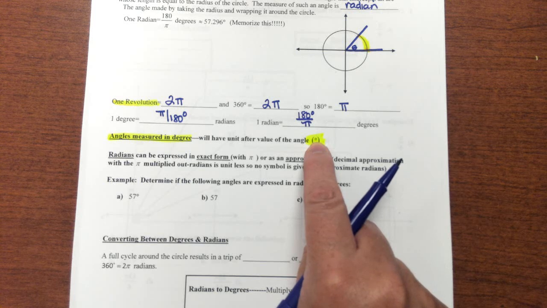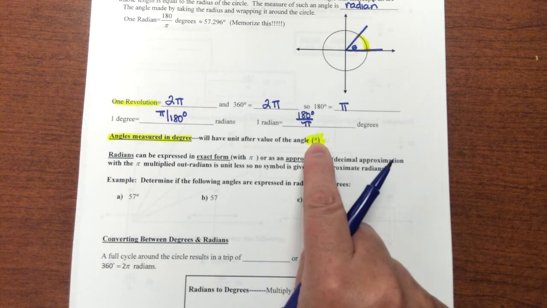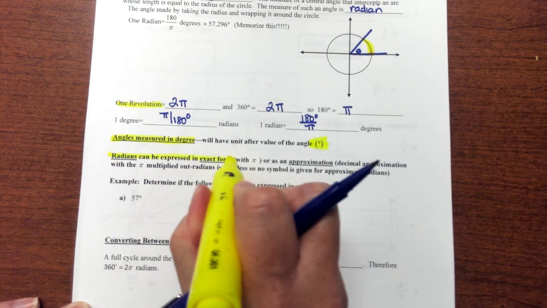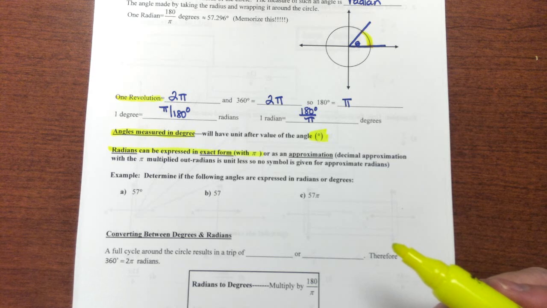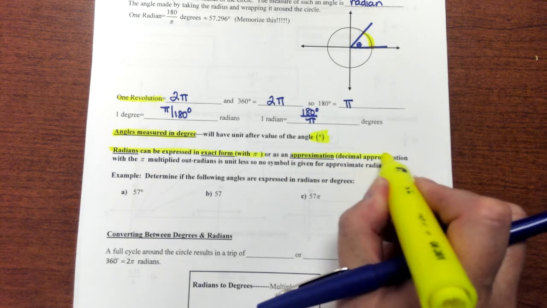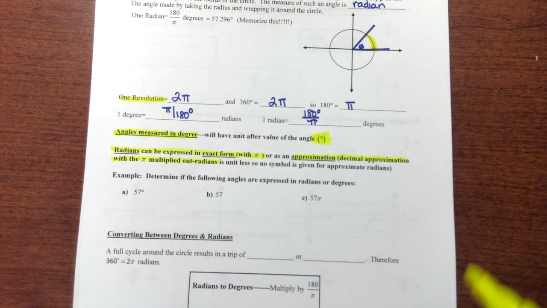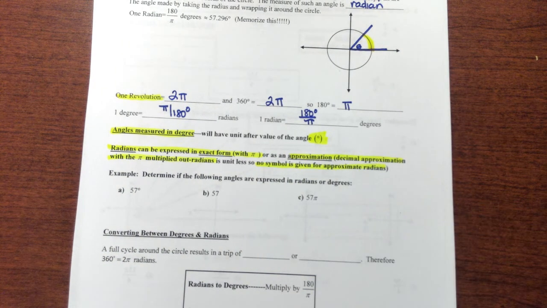And there's a huge difference in the length or the measure of an angle when you express it in radians versus degrees. So radians can be expressed in exact form, and when we say exact form, it's going to be with pi. So you're not going to be picking up the calculator. Most of the time, an exact answer is always better than approximation. An approximation is the minute you pick up your calculator and you multiply out that pi symbol. And remember, there is no symbol given for approximate radians.